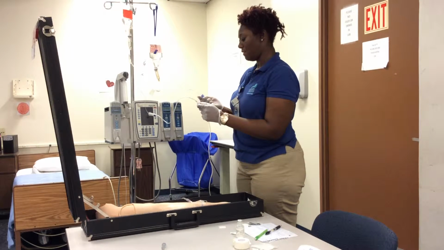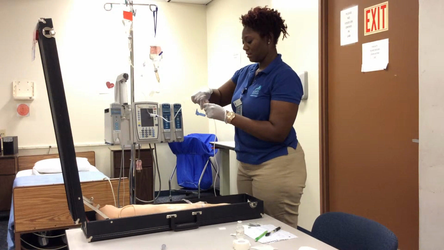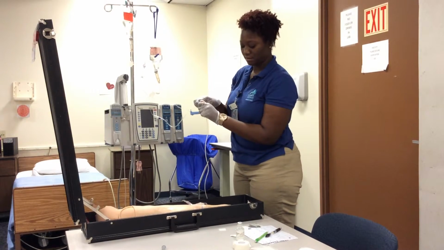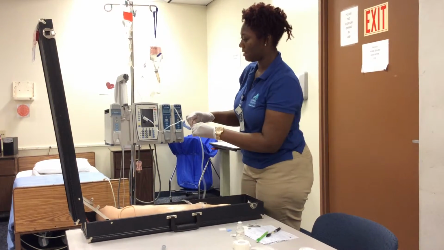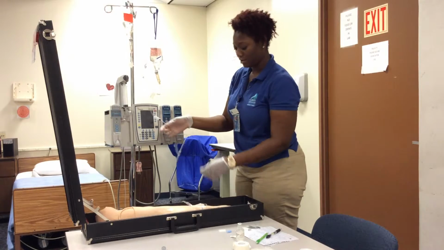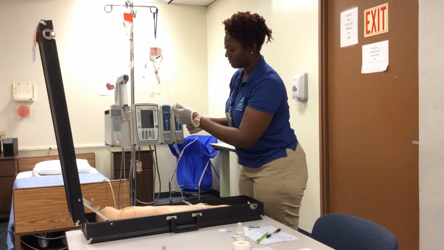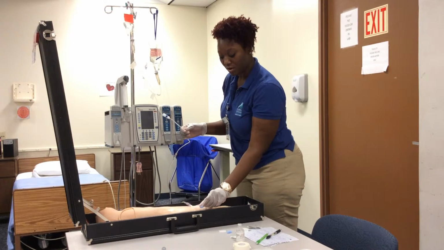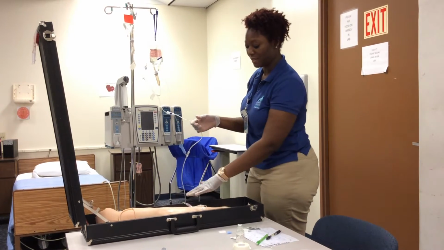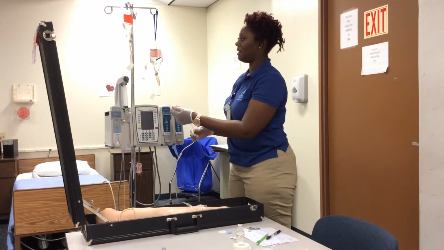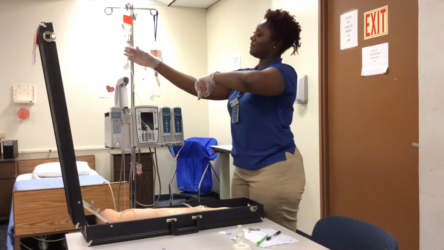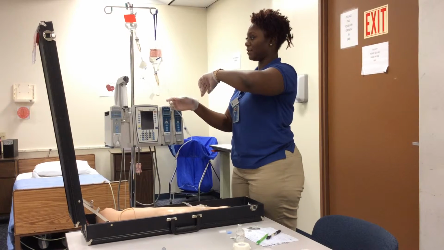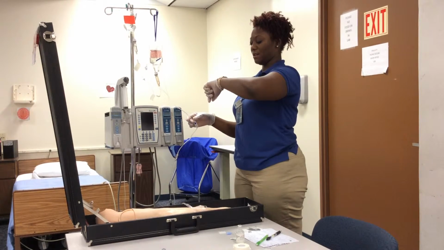I'm going to clamp off the primary. Push this on, and then turn on my secondary. And this clip will be on already, assuming that the primary is already running. Okay, good. Now I'm going to establish my drop rate, and it should be 33 drops per minute.